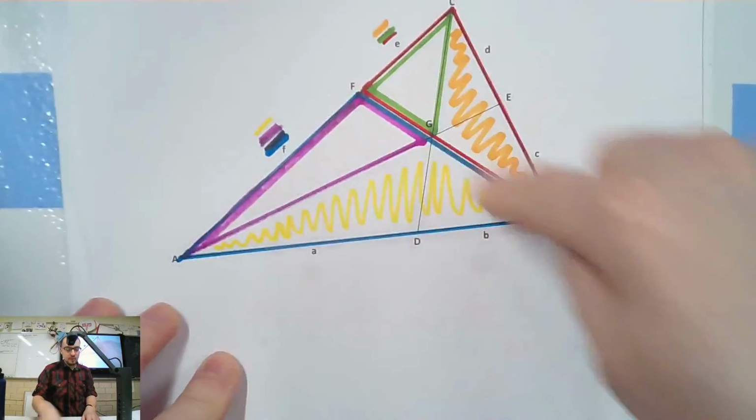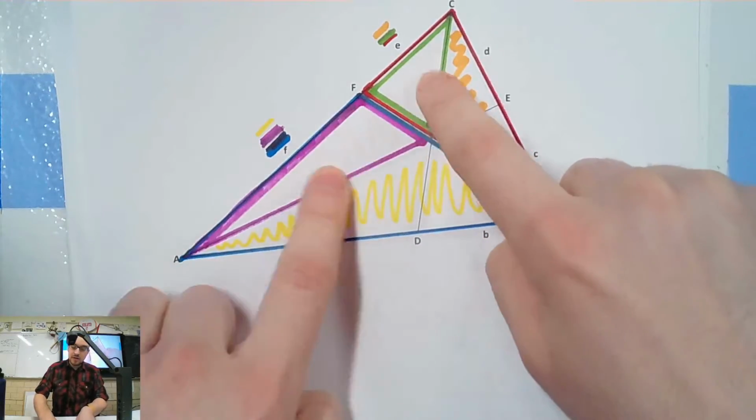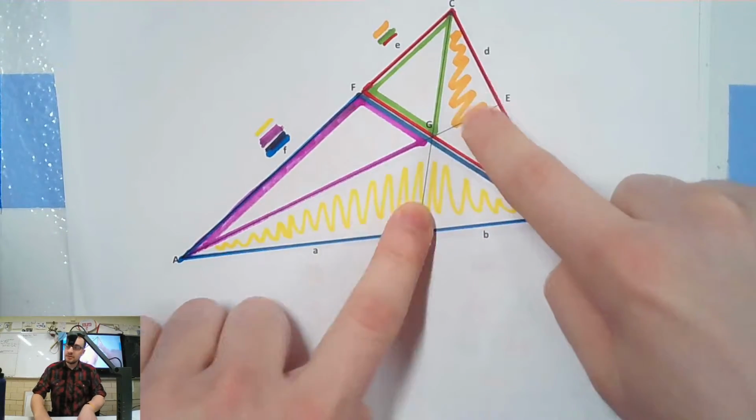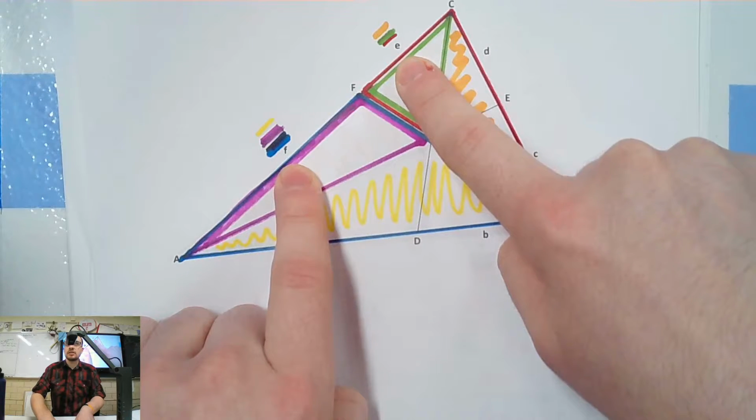Same thing here. I drew my red triangle and my blue triangle, so they have base E and F. If I subtract these two, I get this, so these should go with E and F. Are we seeing that?